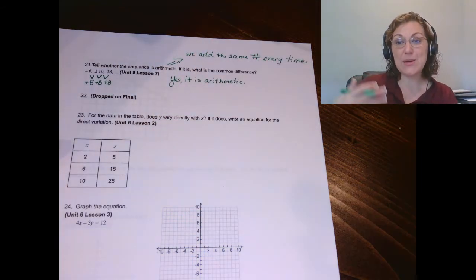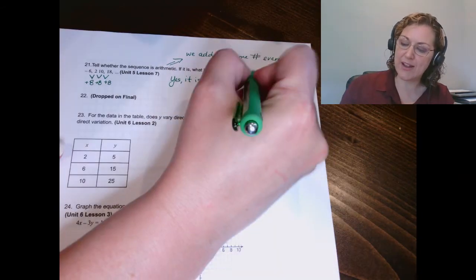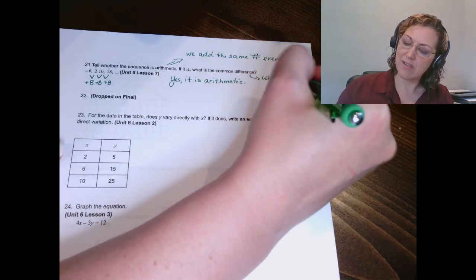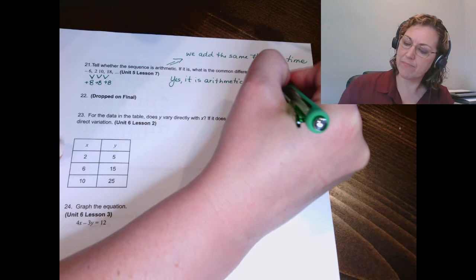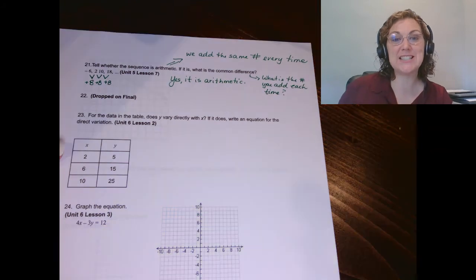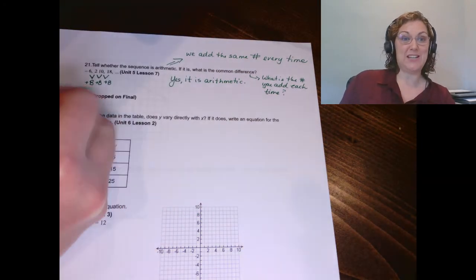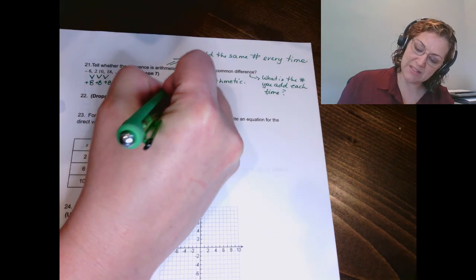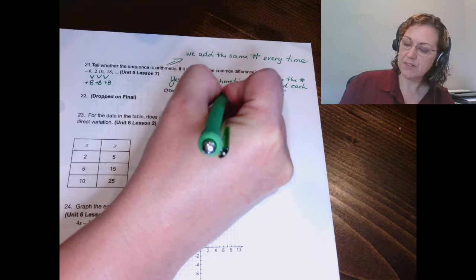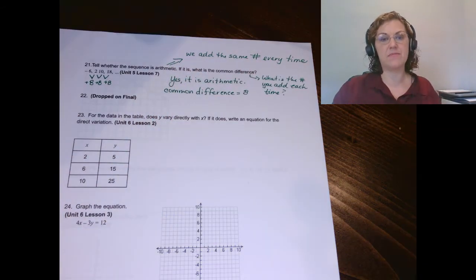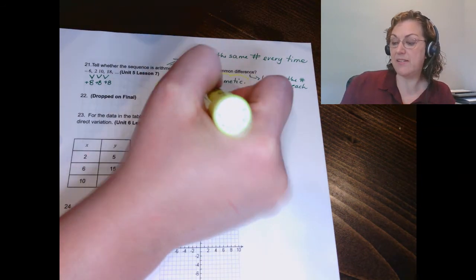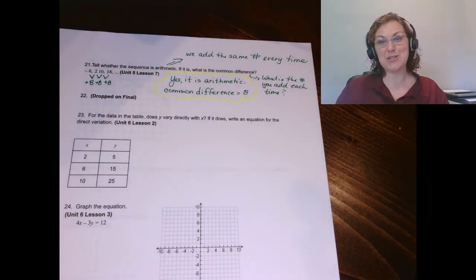Because it's arithmetic, now it's asking you, what is the common difference? Let me translate that to you. What is the number you add each time? That's really what that question is saying. And because we already did the work, we can say the common difference is 8. That's what we added each time. Now, if it's not arithmetic, then you can't have a common difference because you didn't add the same number each time.